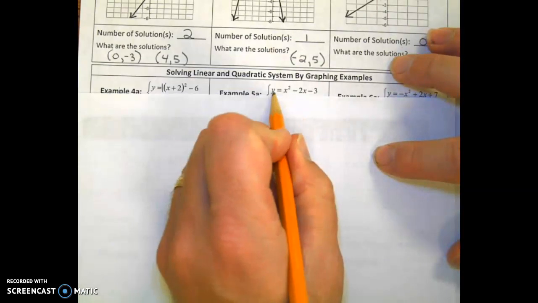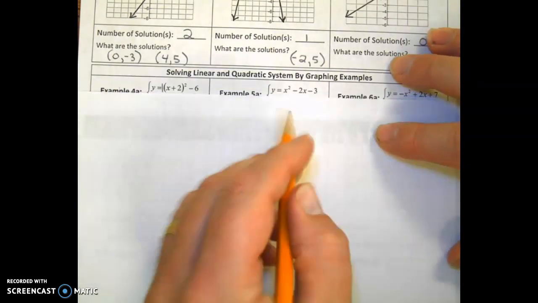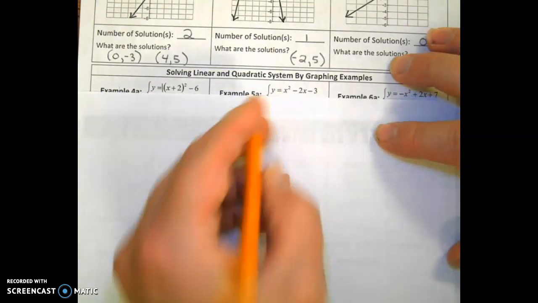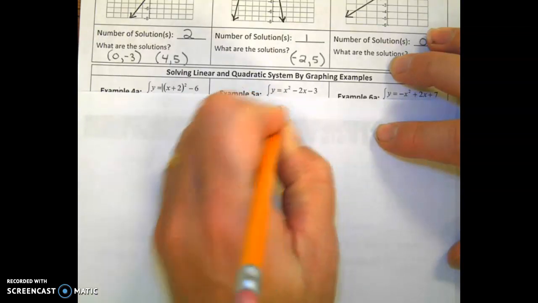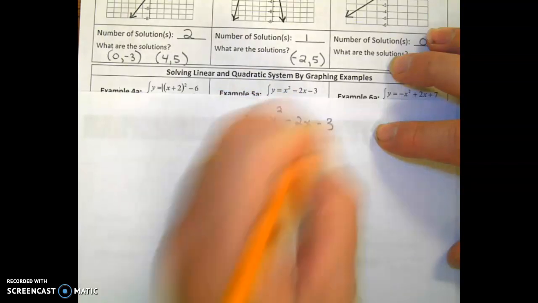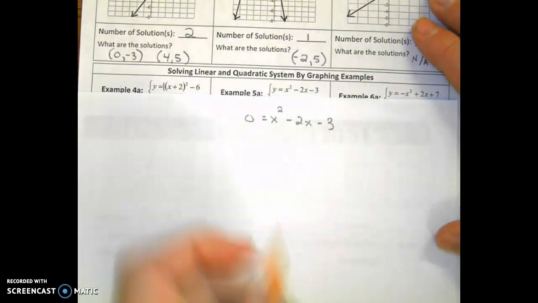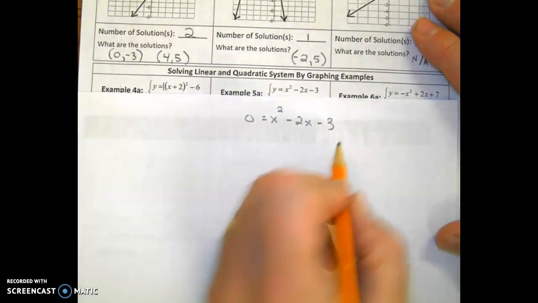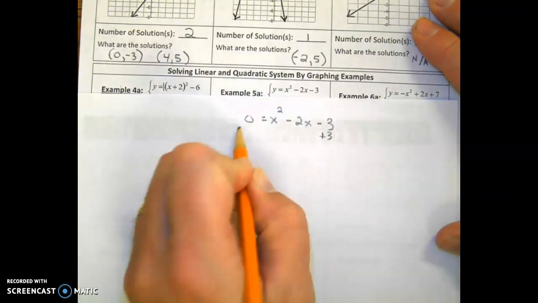So we're going to start by getting another piece of paper, setting y equal to 0. Remember, to change to vertex form, we need to complete the square, so we're going to cancel out that constant.